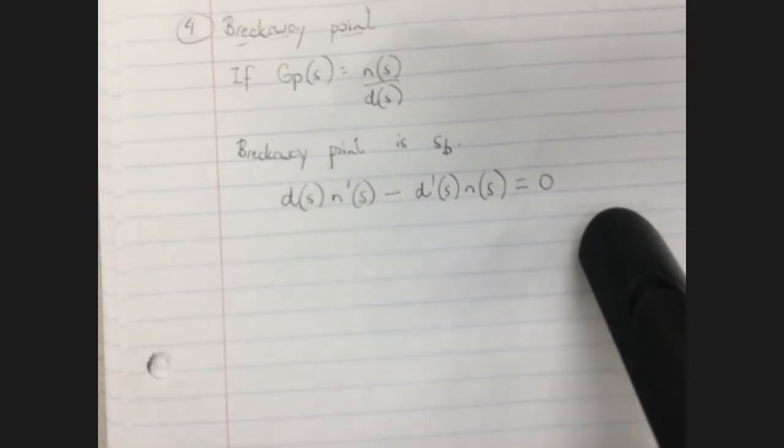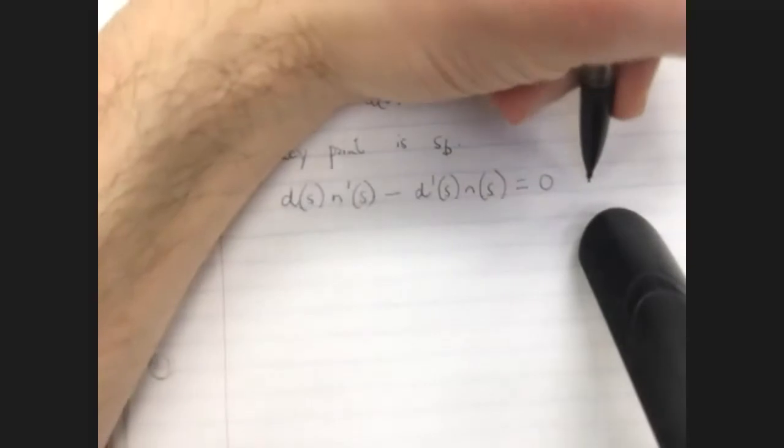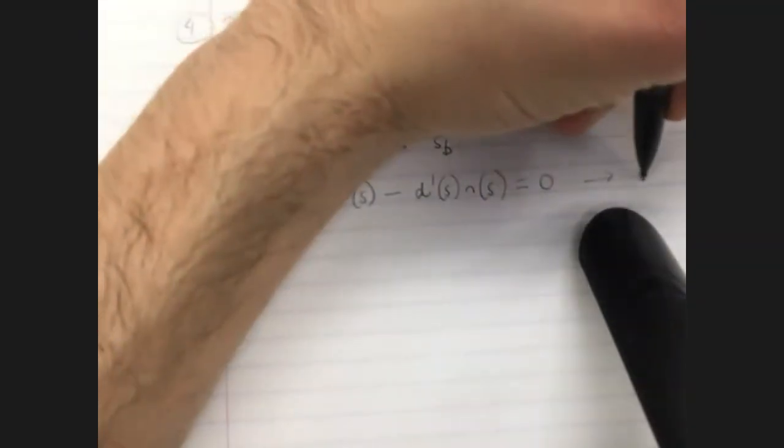So we've set up that formula, solve it. From there, I'm going to get my SB. Okay, so that's going to be where it breaks away. Sometimes this will coincide with that sigma A, with the center of the asymptote. Sometimes it will. Most of the time it won't. It just depends on your specific transfer function.